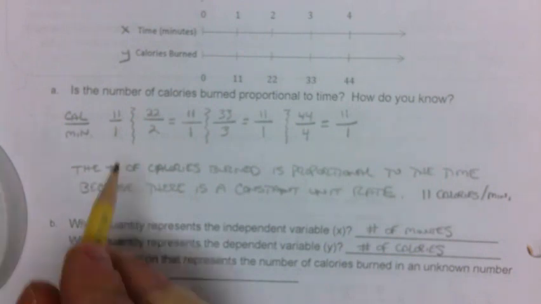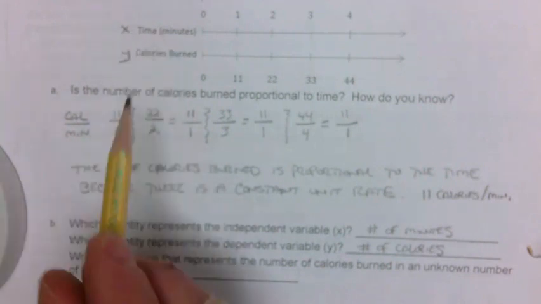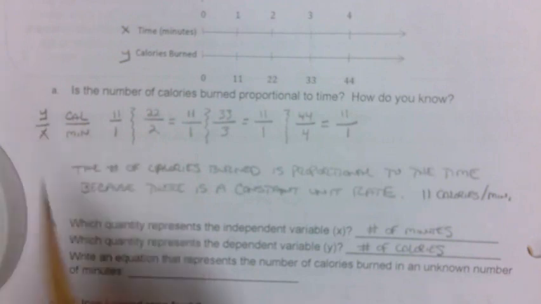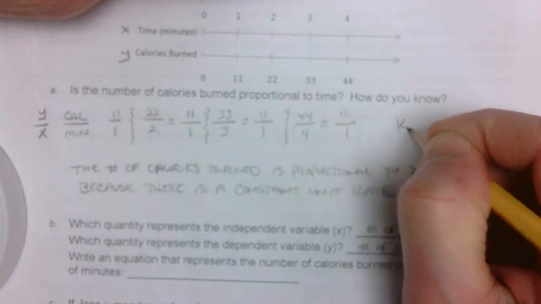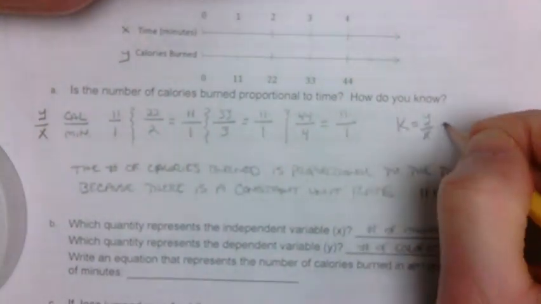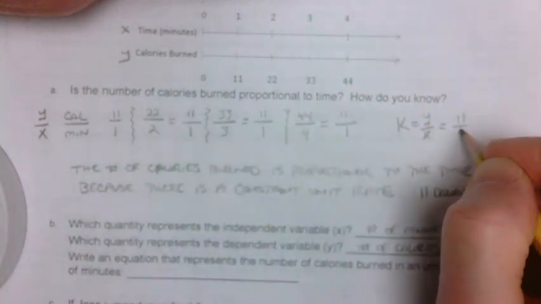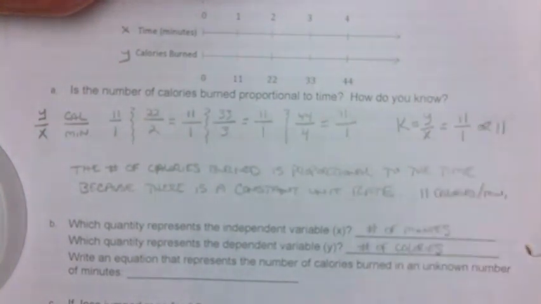Okay, so if we think about how we set up these rates, calories was y, time was x. This was, again, y over x. And in order to calculate k, our constant of proportionality, k equals y over x. And each time we did this example, we ended up with a simplified ratio of 11 over 1, which is the same as 11.